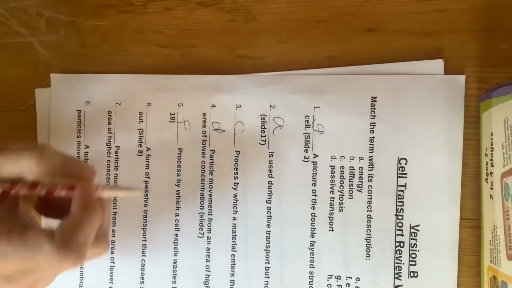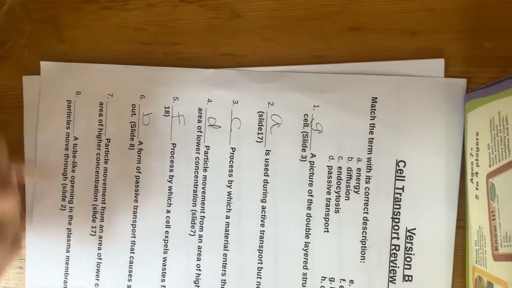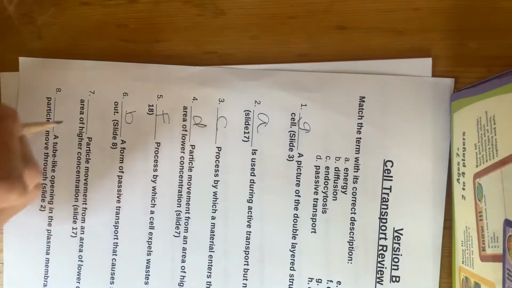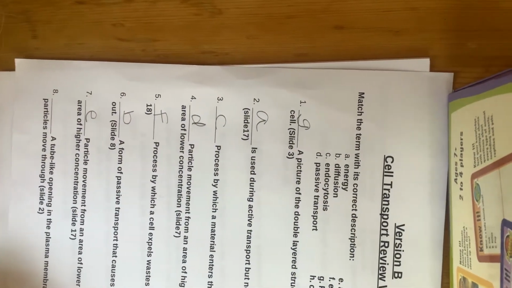A form of passive transport that causes substances to spread out. Passive transport? No. A type of passive transport that causes things to spread out is B, diffusion. Number 7, particle movement from an area of low to an area of high. Whenever it's moving from low to high, it's the opposite of passive transport, and that's called E, active transport. Usually it requires energy.